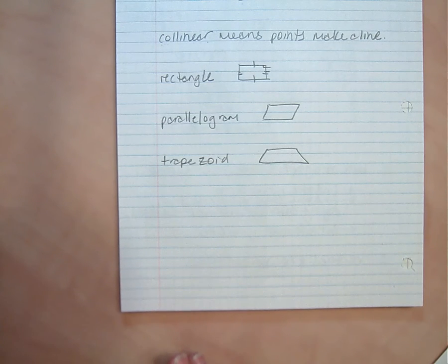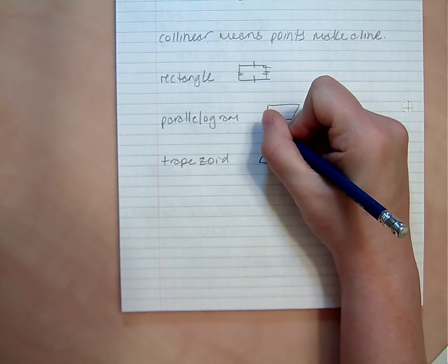Now, you know how to find the slope between different points. So now that you know that, you'll be able to answer if something is a square, rectangle, parallelogram, or trapezoid if you know what those shapes have as far as parallel lines and perpendicular lines. So let's go through this briefly.